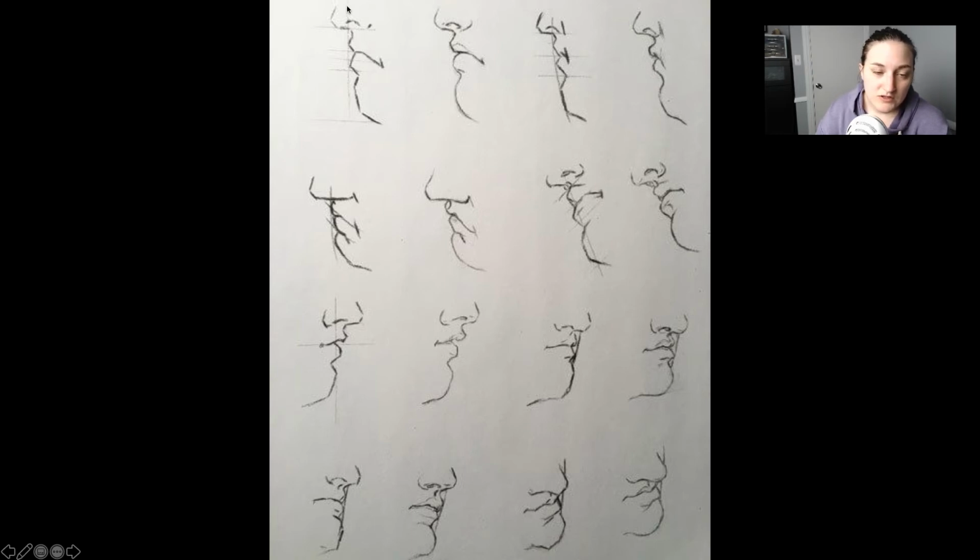We know also that the top and bottom of the lip protrude out from the face, so we have these angles that come out just slightly, and more so depending on who you're drawing. But we can use that division line to help organize the lips.